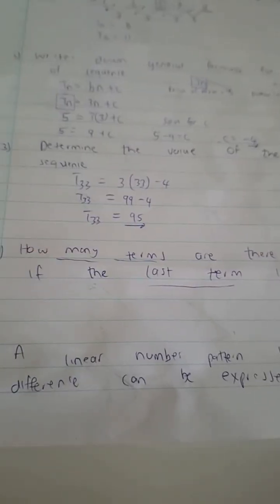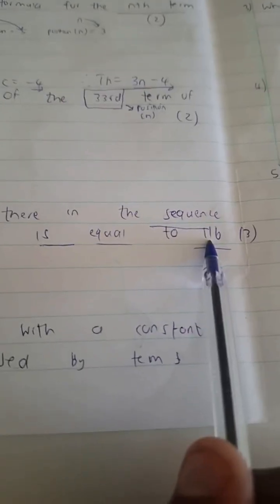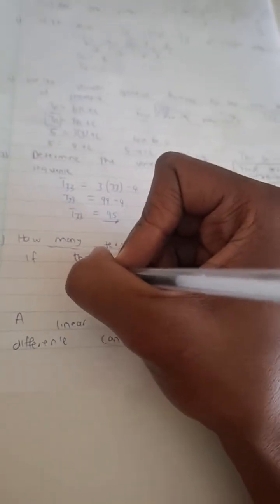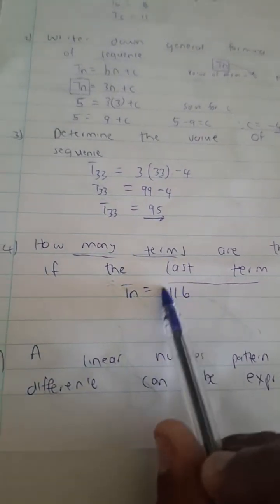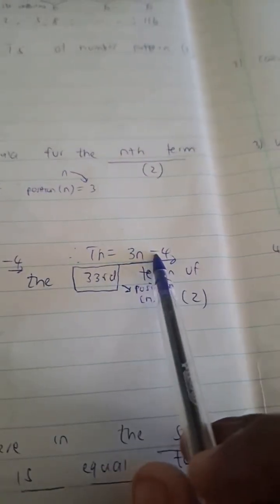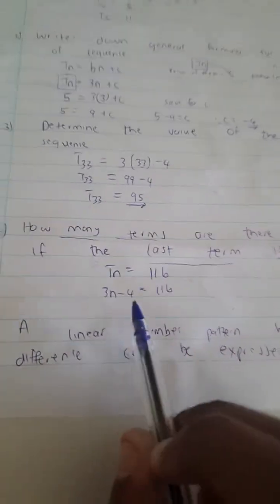So remember here that we want to know how many terms there are in the sequence as a whole. And we are told that the last term in the sequence is 116. So if we know that the last term in the sequence is 116, it means we can take Tn and say Tn is equal to 116. Then we take this Tn, which the formula of the Tn we know is 3n minus 4. We equate it to 116.